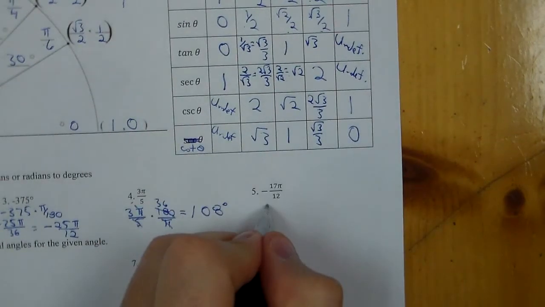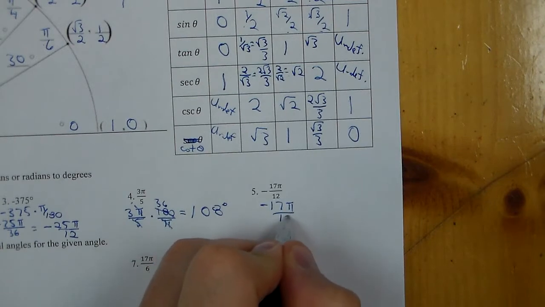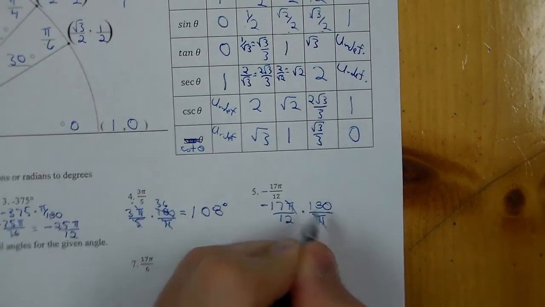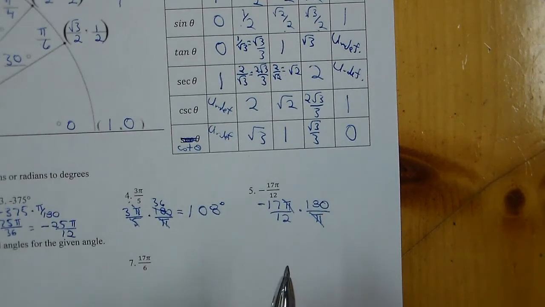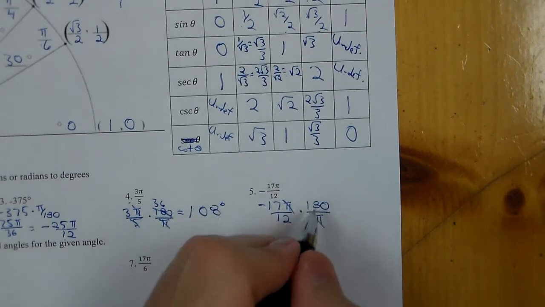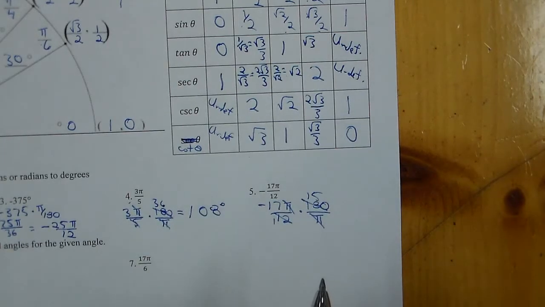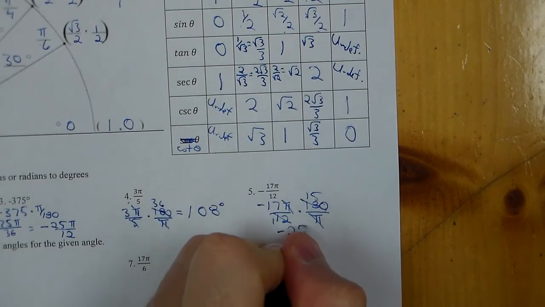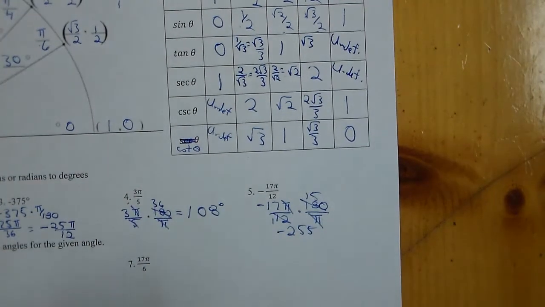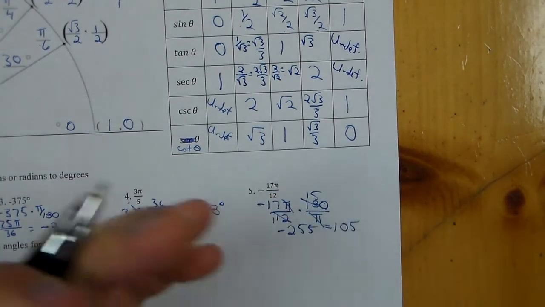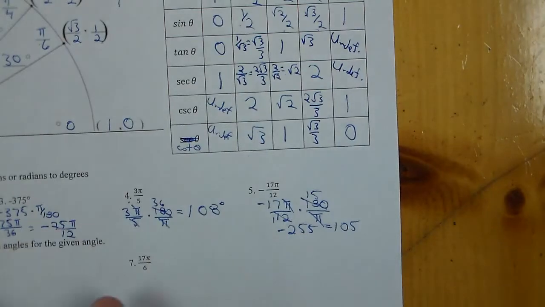For number 5, negative 17 pi over 12, multiply by 180 over pi. 180 and 12, we can divide by 12, and we get 15 on top. So now it's negative 17 times 15, which is negative 255. If you wanted to find the other angle, add 360 to that, and that comes out to be 105, which really applies more to coterminal angles, which is the next part.